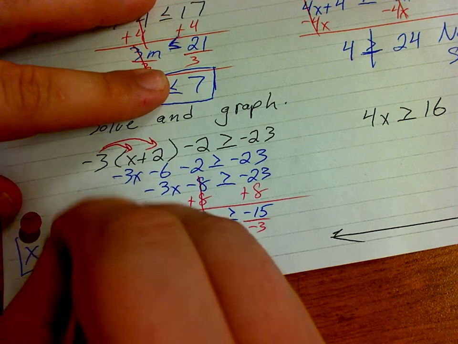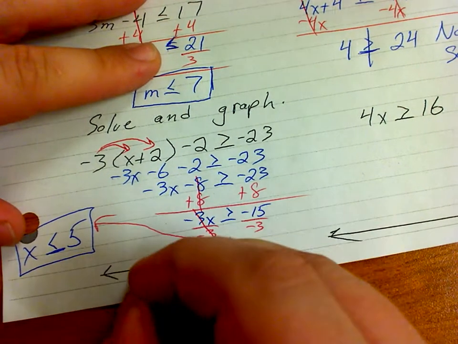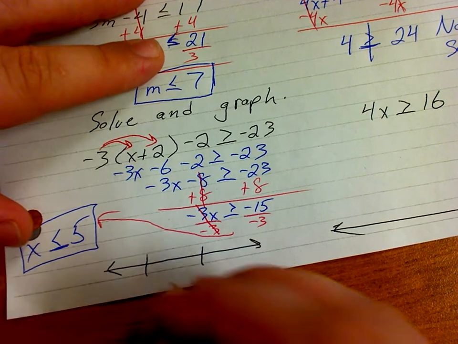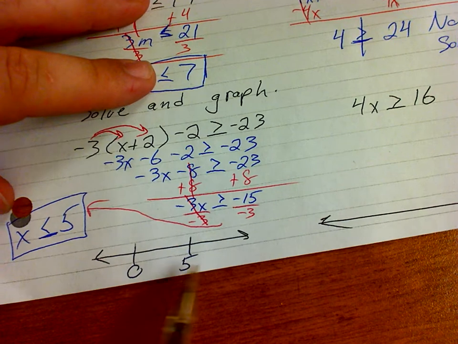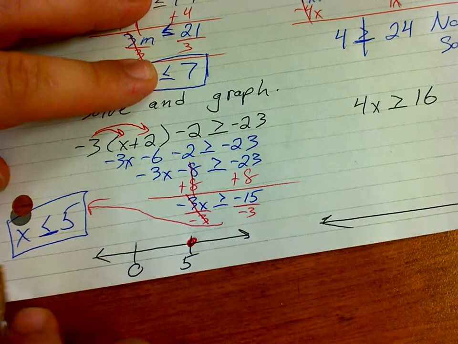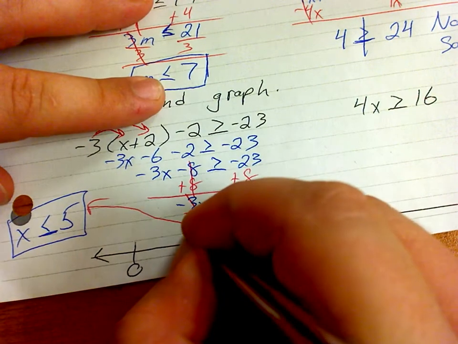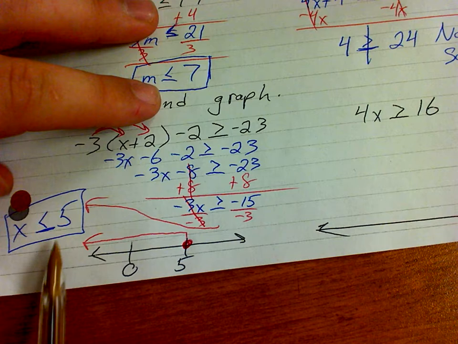So that would be our solve part of the answer. Now we need to graph it. And once again, when we have one inequality, the two numbers that we graph on the number line are the number itself and 0. All right? So at 5, since there's a bar, it's going to be closed. And once again, since the variable comes first here, we go by the direction of the inequality, and it is pointing to the left. And that would be our graph for that inequality.